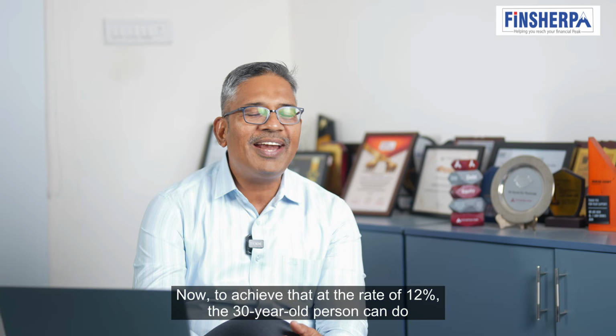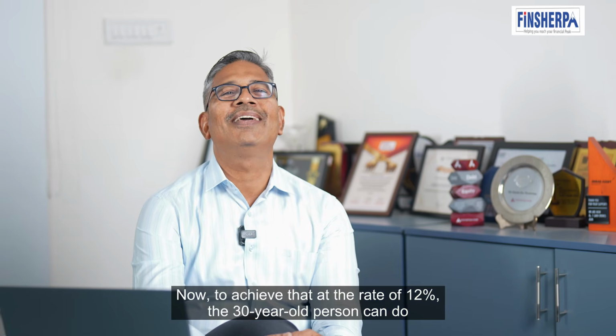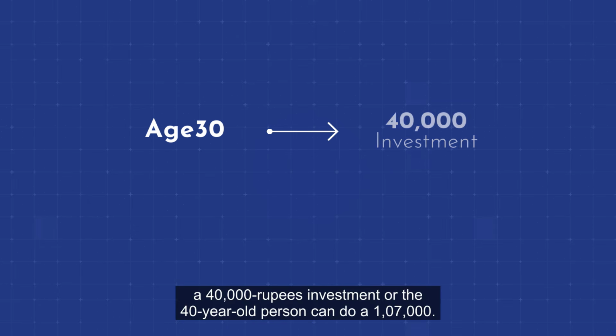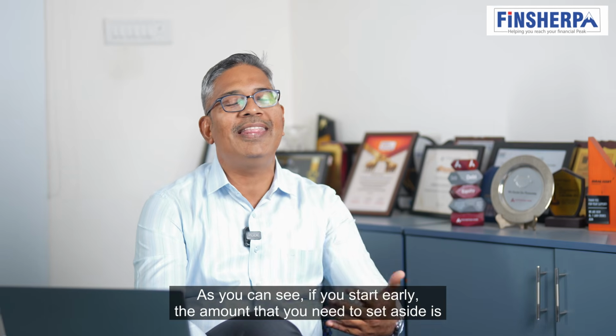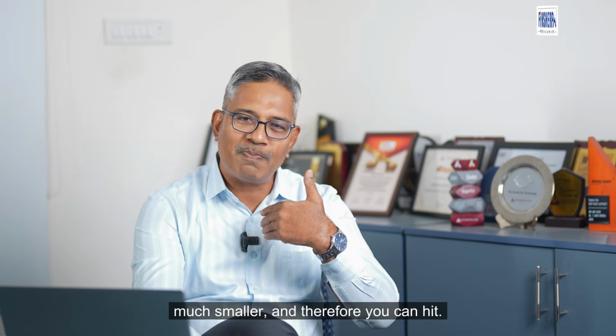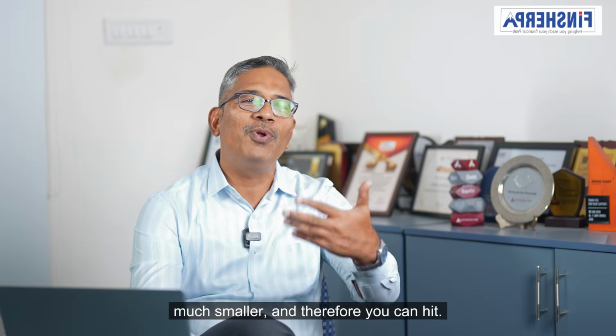Now, to achieve that at the rate of 12%, the 30-year-old person can do a 40,000 rupee investment, or the 40-year-old person can do 1,07,000. So as you can see, if you start early, the amount that you need to set aside is much smaller.